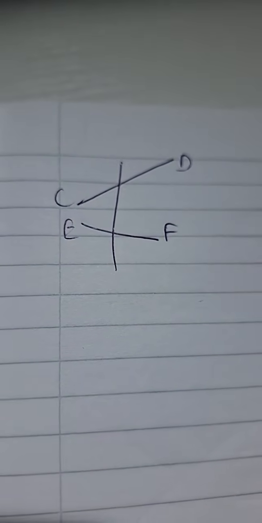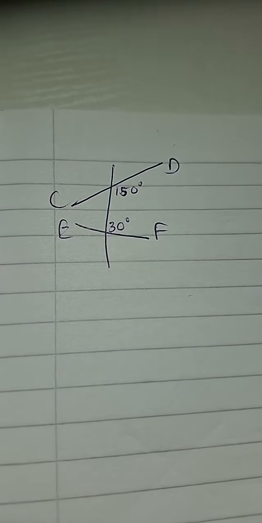I also want to add a disclaimer here that the diagram is not necessarily drawn to scale. Say I did this to you. 150 degrees, 30 degrees. Now I want to ask again. Is CD parallel to EF?